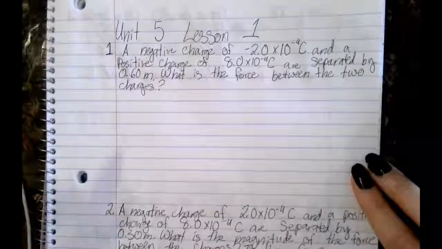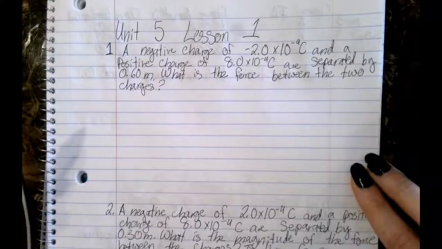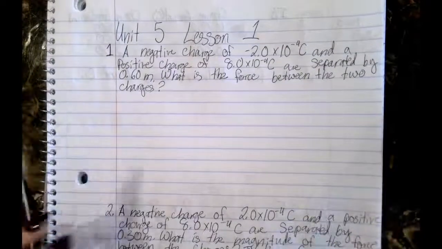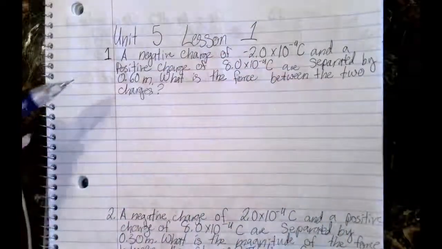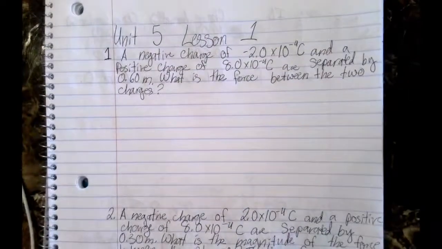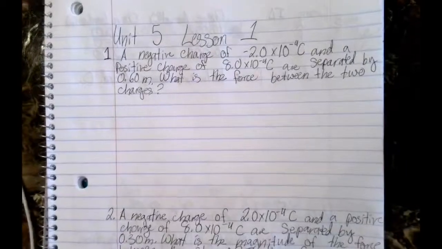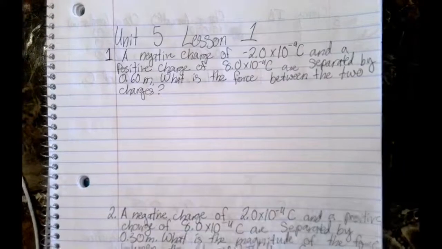Okay, so we're going to start with Unit 5 lesson 1. I don't expect you to copy down every single problem, but I do want you to show the work like I am. So that means we are showing our givens, we are writing down the formulas, we are plugging in numbers, and then we are writing down our final solution.